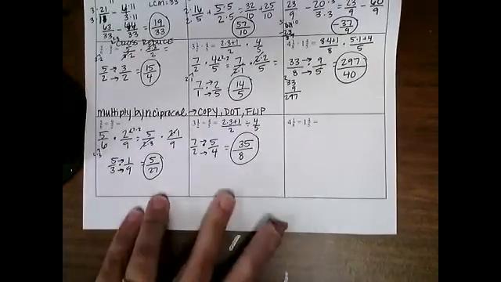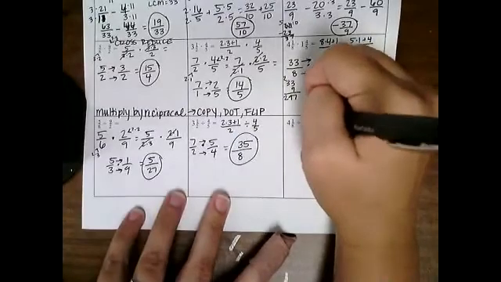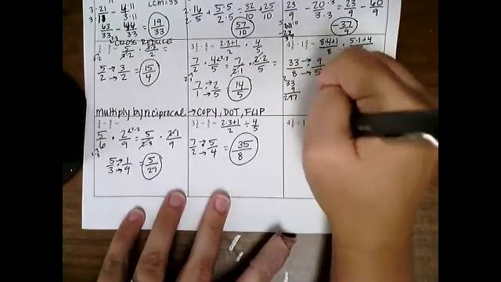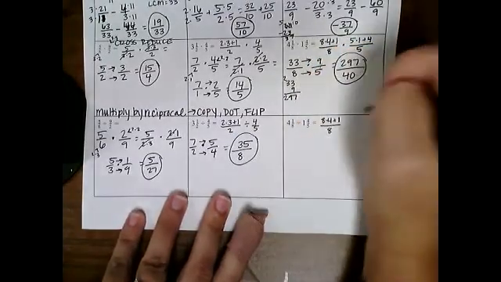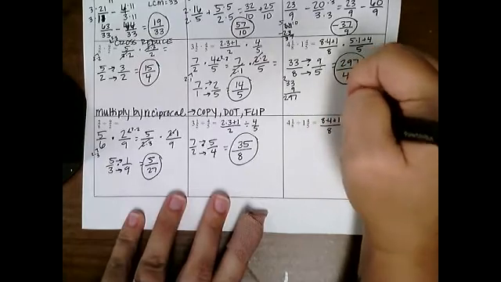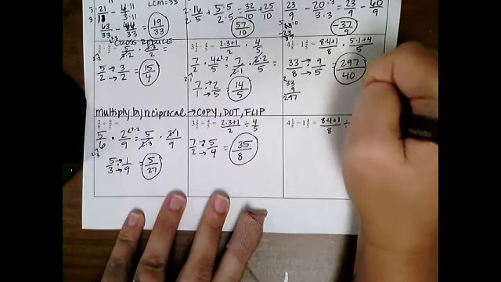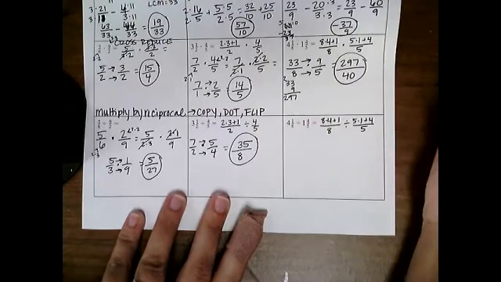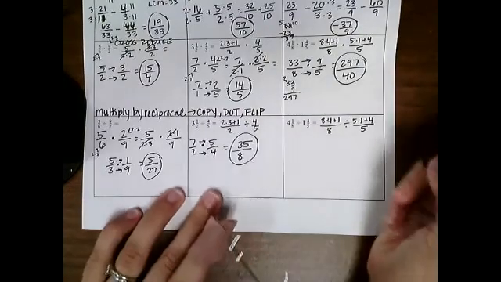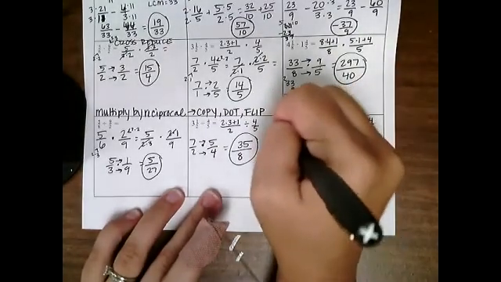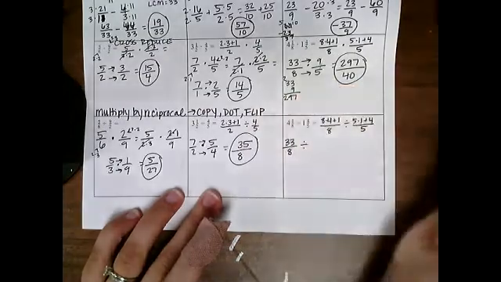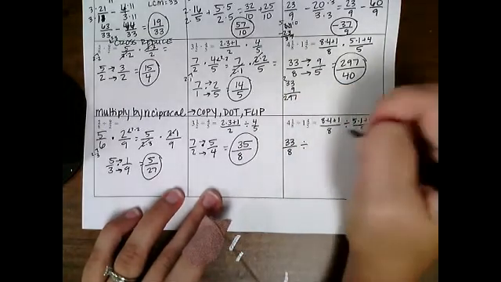And then the last one. 8 times 4 plus 1, so I'm converting to improper, divided by 5 plus 4. 8 times 4 is 32, plus 1 is 33. 5 times 1 is 5, plus 4 is 9.